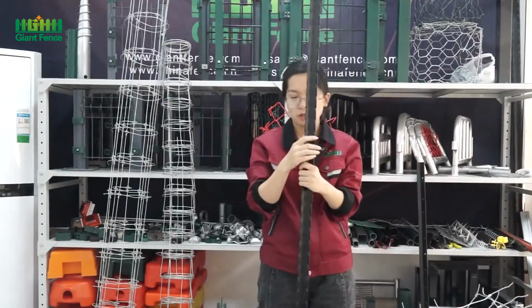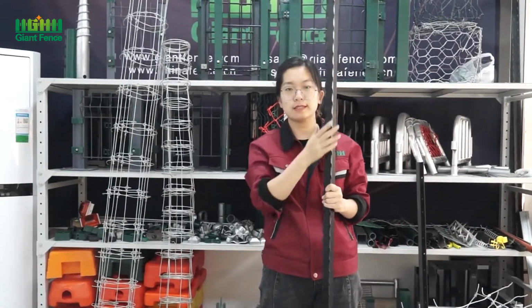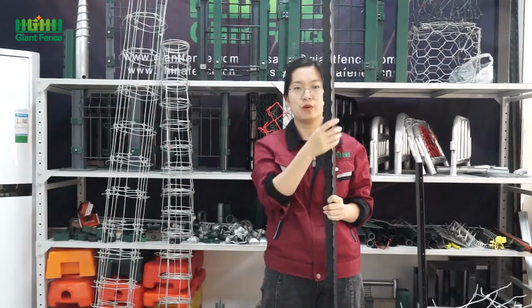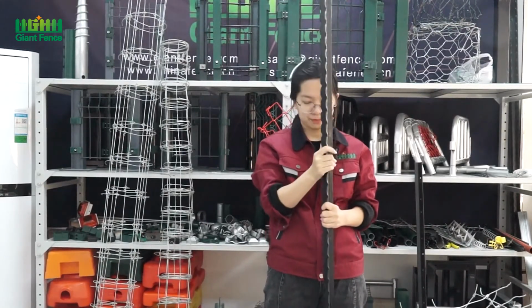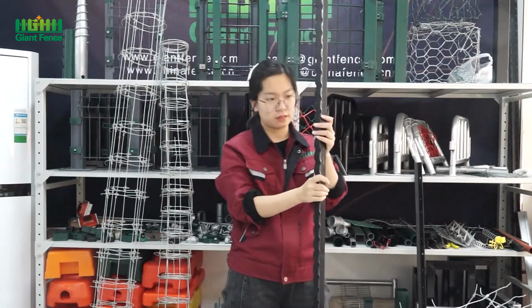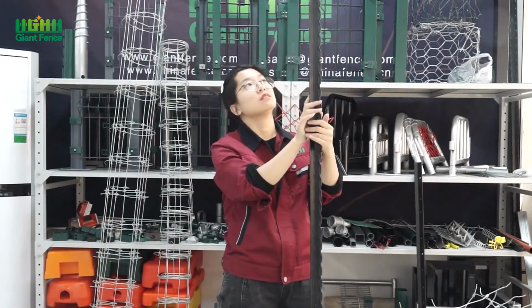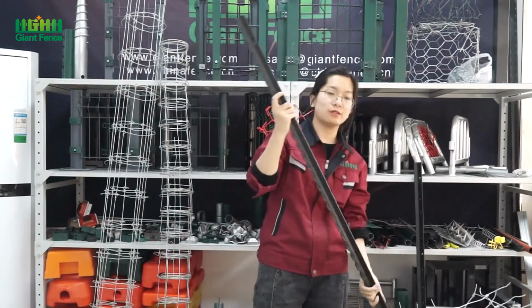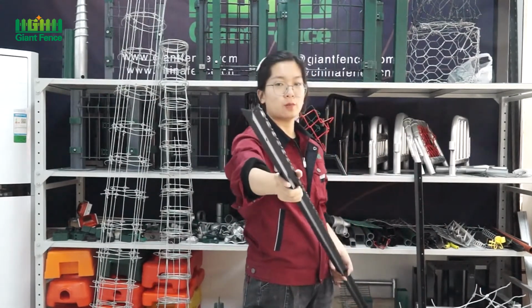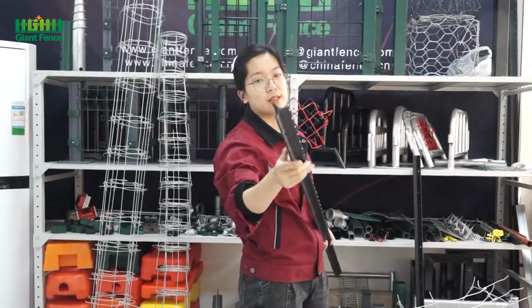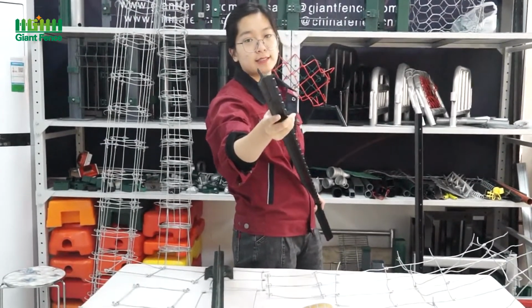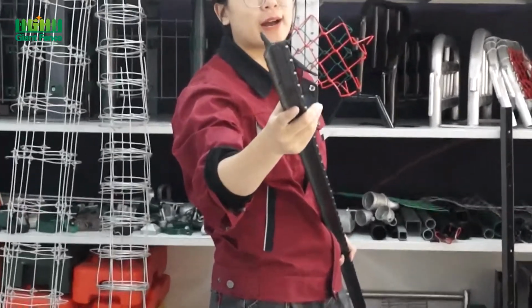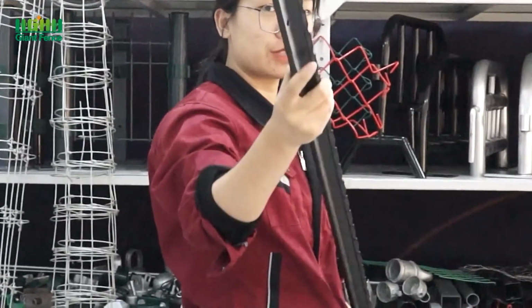For the Y-post, we have another type. It's very beautiful. It's like a flower. It's also a Y-post, because you can see it's the same as the letter Y, so we call it Y-post.